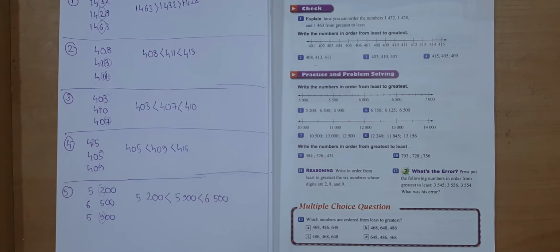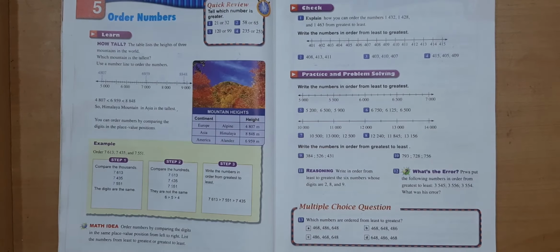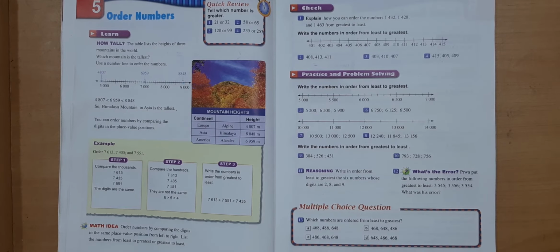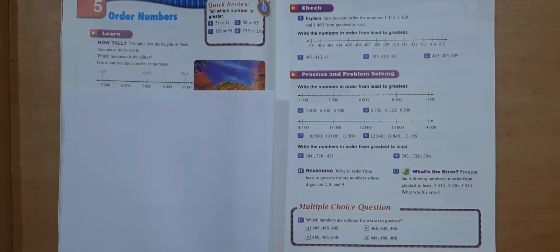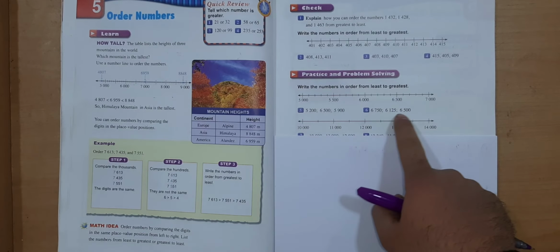Okay, now write this one as I give you a couple of seconds. Very fine. Now let's move on to exercise number 6, right from here.